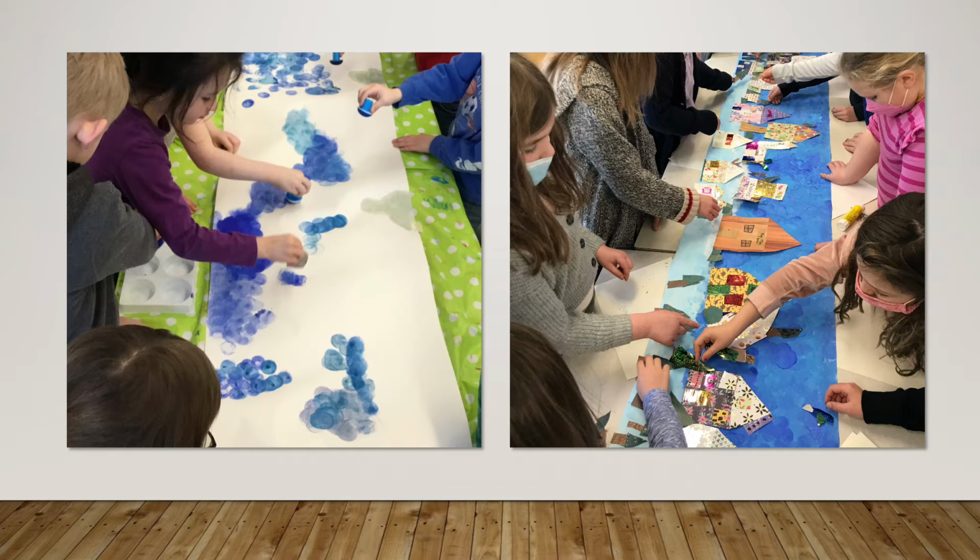This often leads to a collaborative part of the project where they work together to figure out how to make a background for all the things in their town. How are they going to create the look of the sky, the look of the snow? What kinds of things will they need to fill in the spaces?